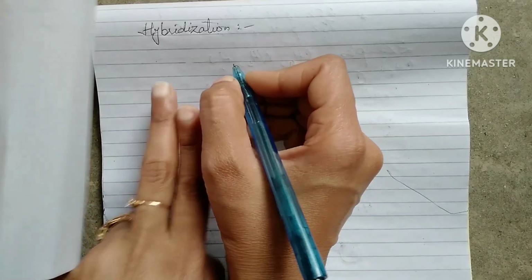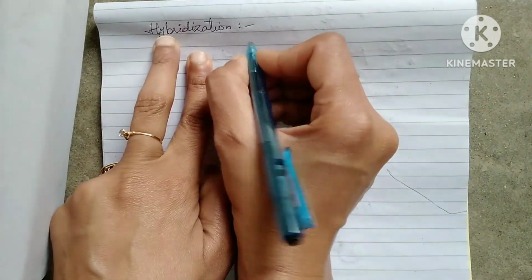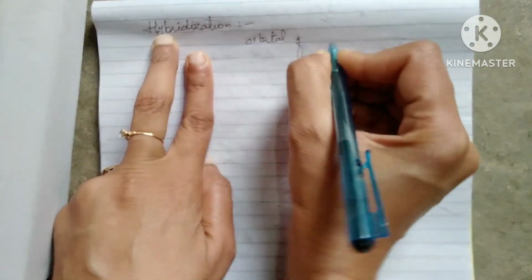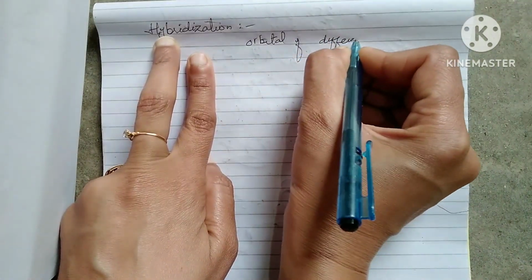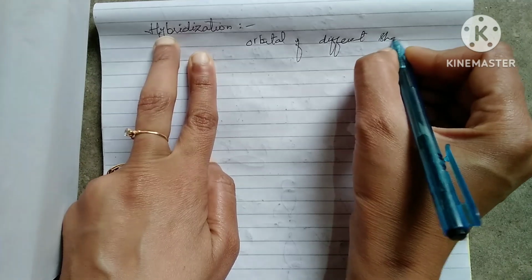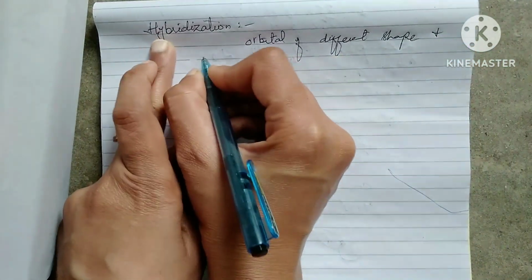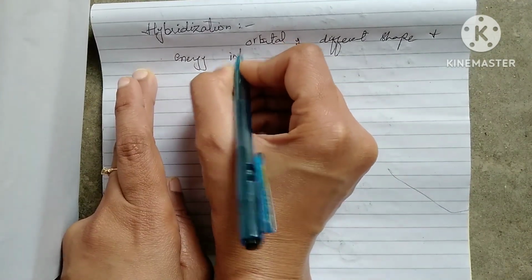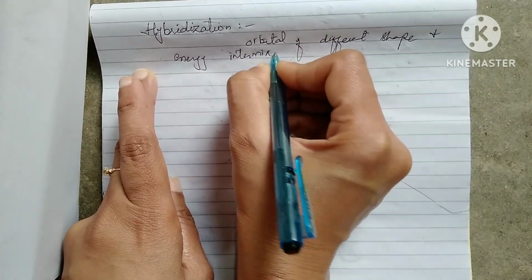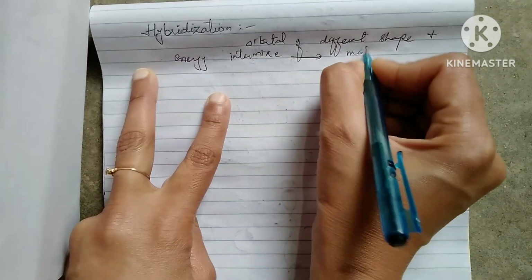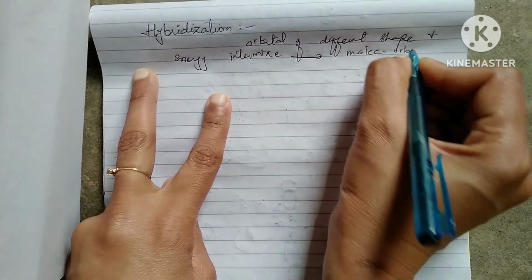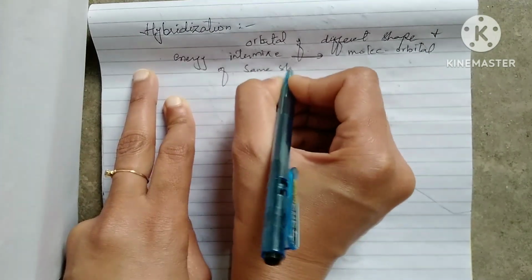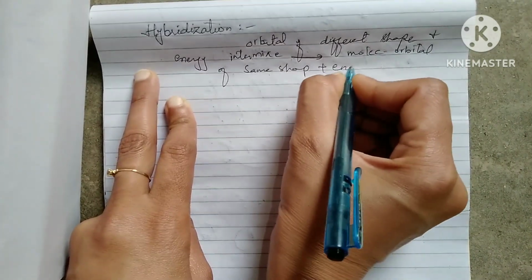Hybridization is the phenomenon in which orbitals of different shape and energy intermix to form hybrid orbitals of the same shape and energy.